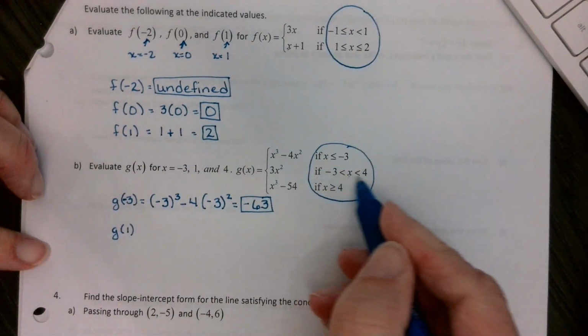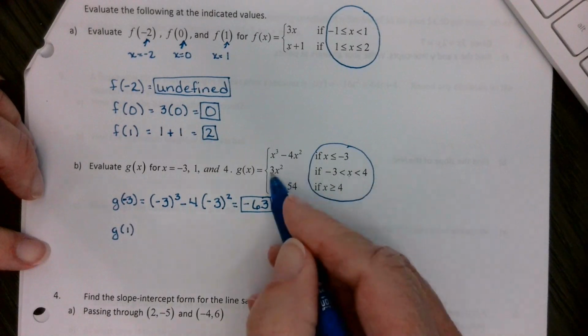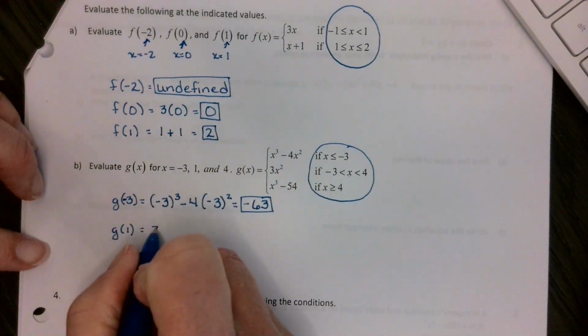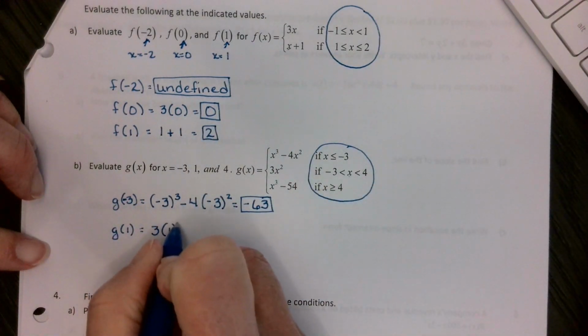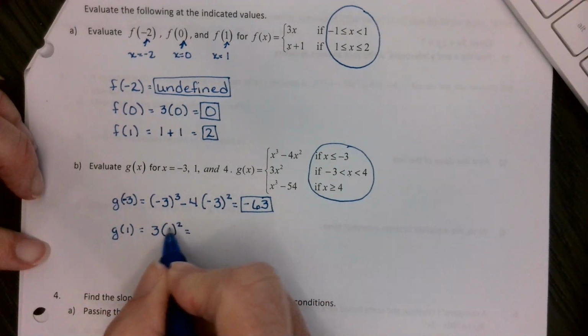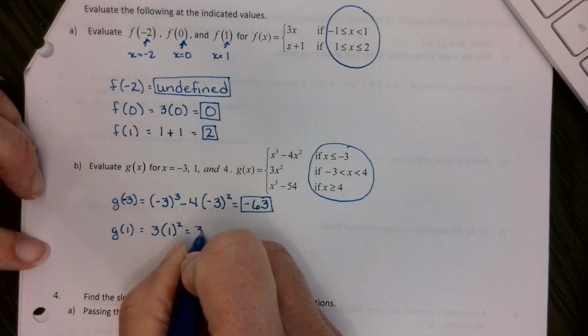1 falls in this area right here. It's between -3 and 4, so I'm going to use this. 3 times 1 squared. This gives me 1. 1 times 3 is 3.